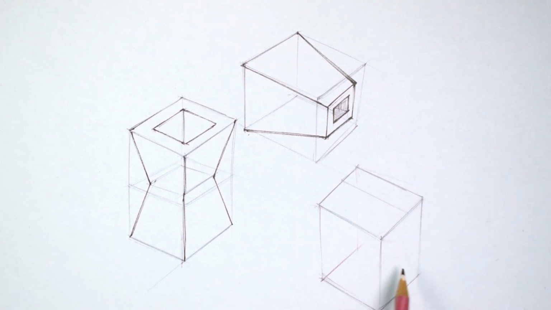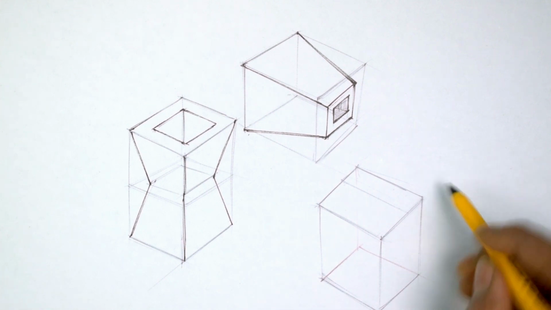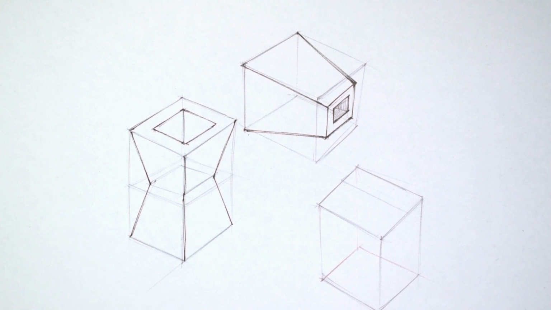So this is the inside line, meaning the guideline that generally you don't see. But again, if you want to make your product hollow, we need this line. So we call this a construction line also.